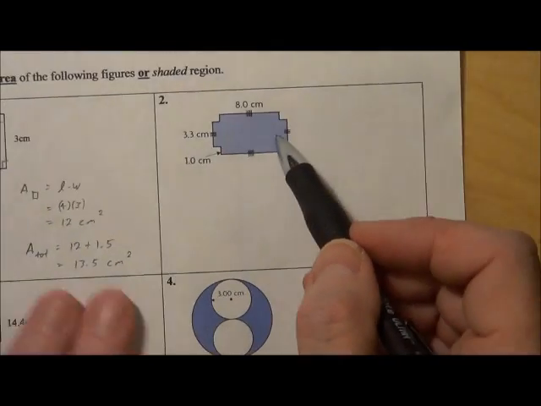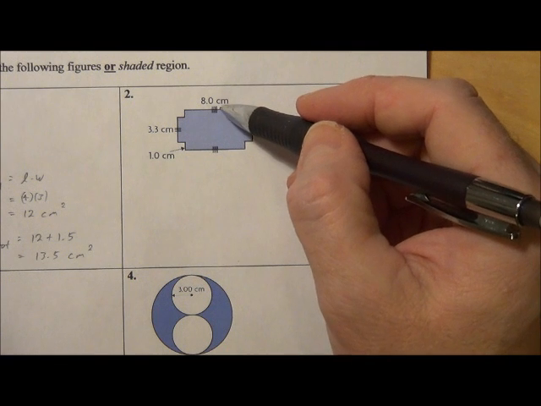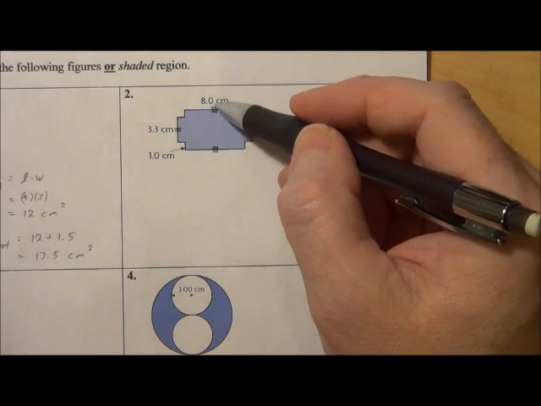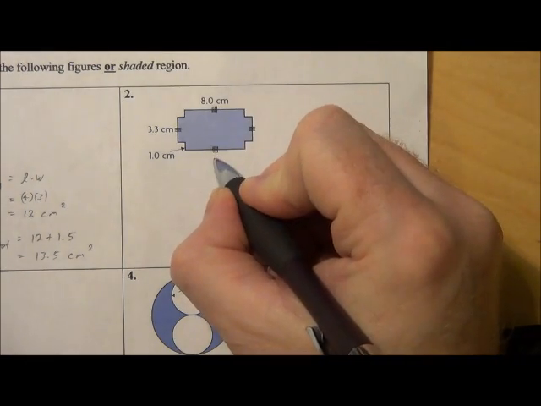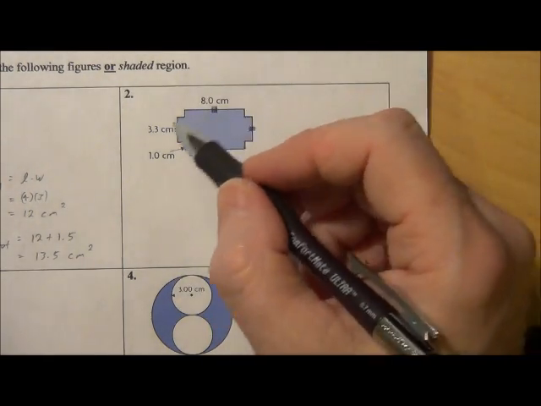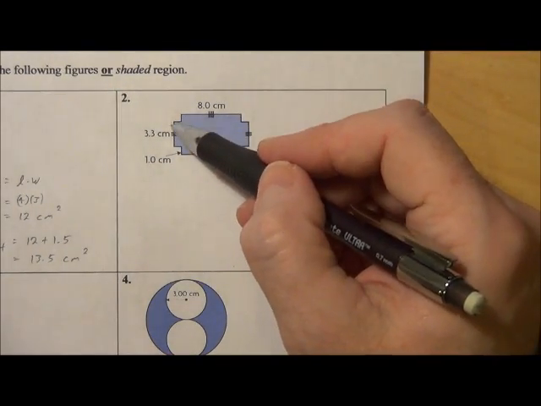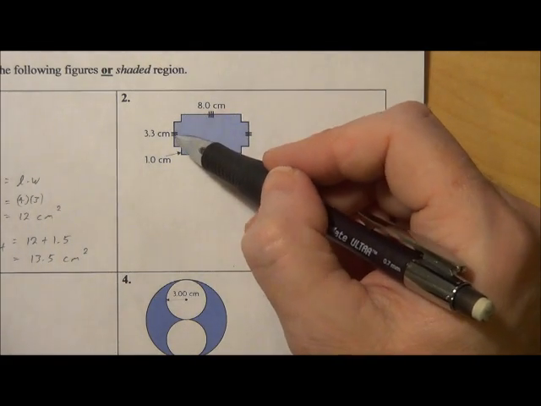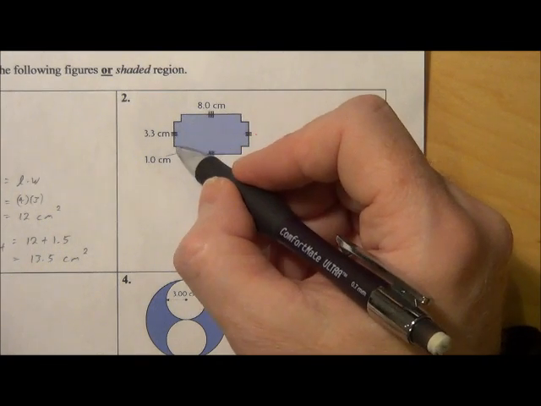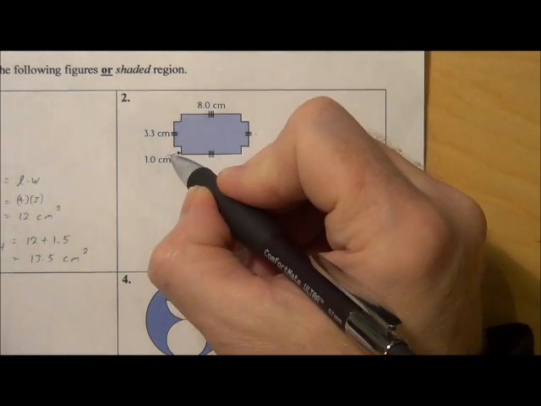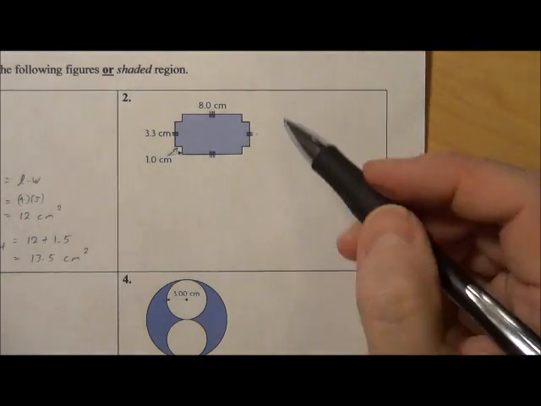Now we'll move along to this. Looks kind of like an old style razor blade. These hash marks or dashes on the sides indicate that this is the same length as this, so we know this is 8. And just for clarity, we don't want to have all kinds of dimensions all over the place. We know that this is the same as this, and that is 3.3 centimeters. And it looks as though these are squares. So if this is 1 centimeter, then I imagine also this is going to be 1 centimeter. So we have to keep that in mind.